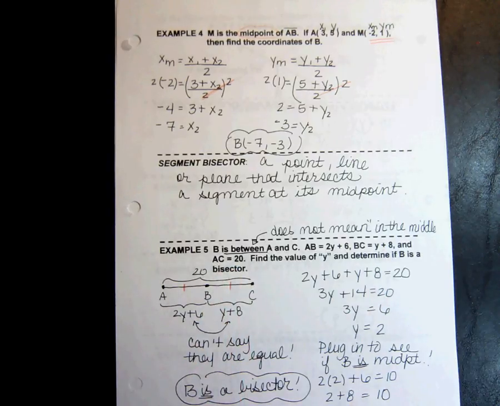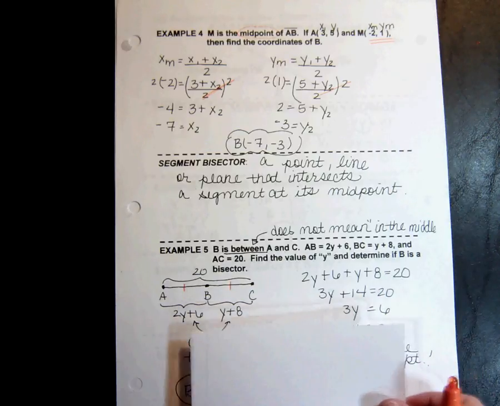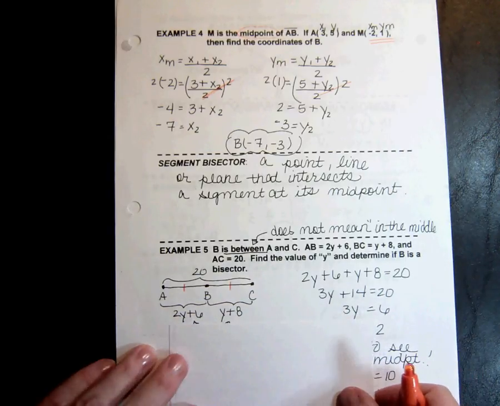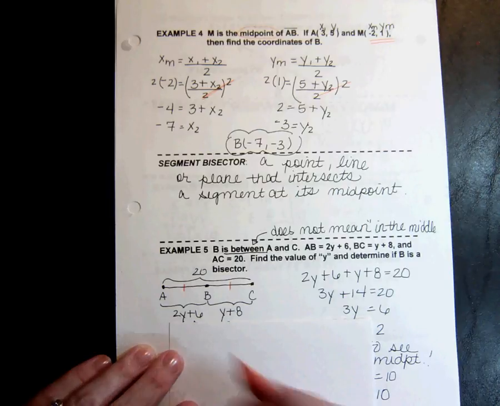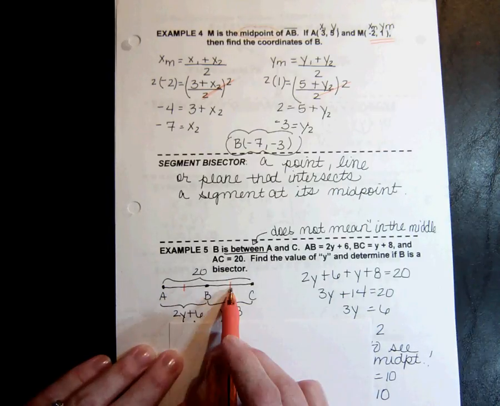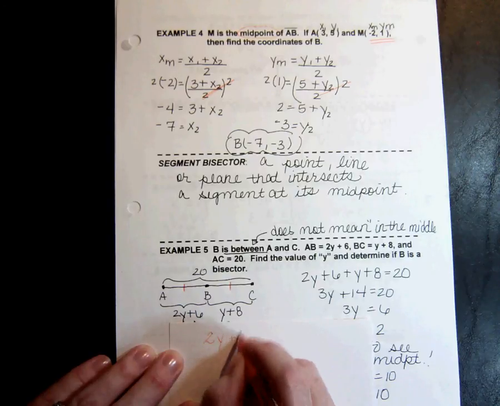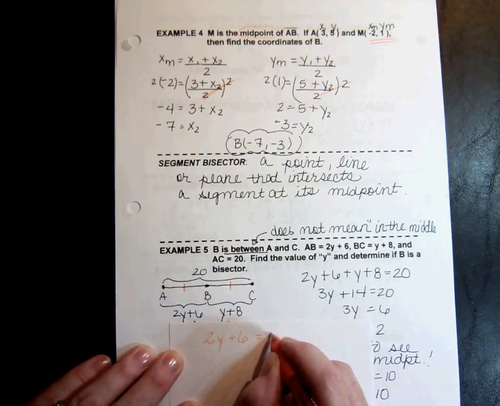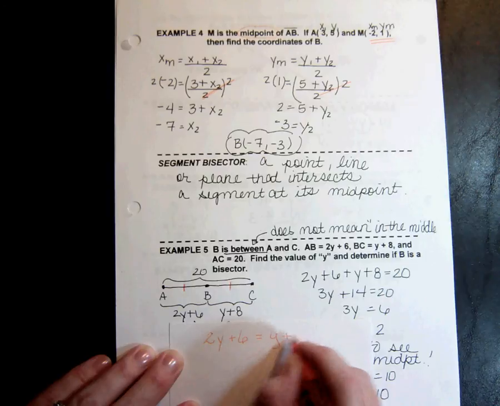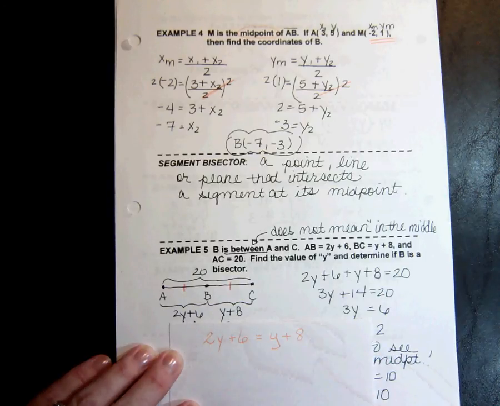So take a minute and decide this one, or we can actually just see if it's a midpoint by proving these are equal: set them equal to each other. 2y plus 6 is equal to y plus 8. We could do it that way.